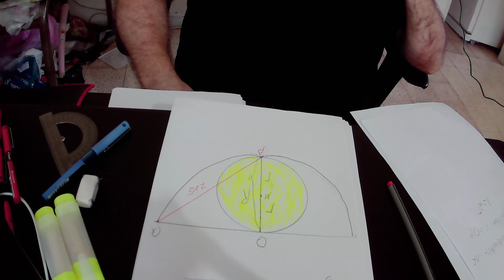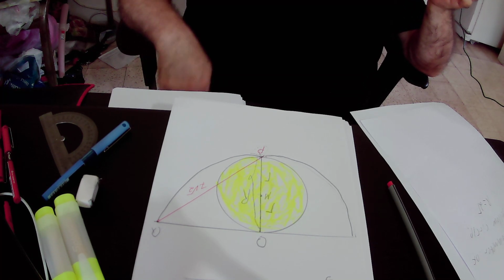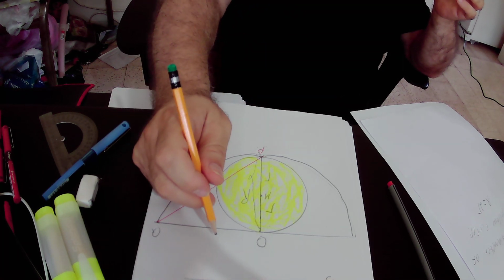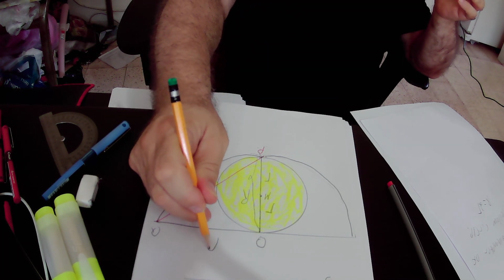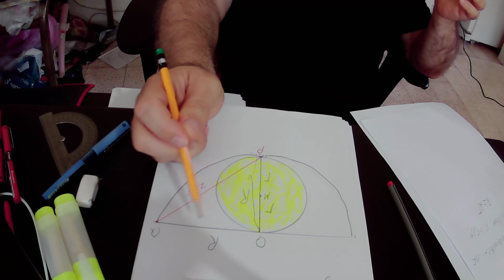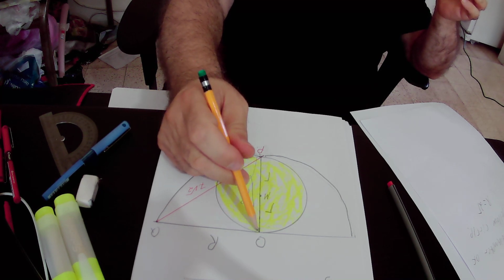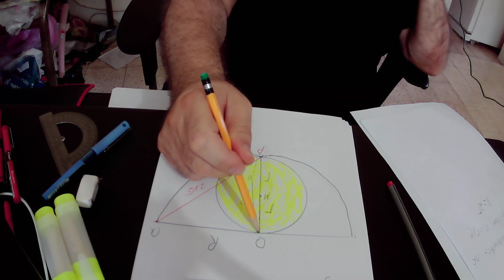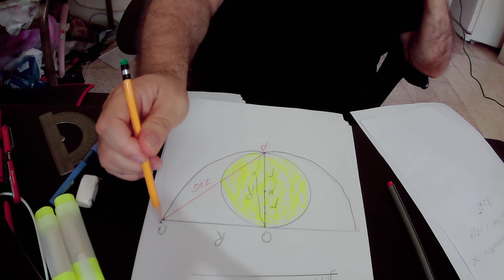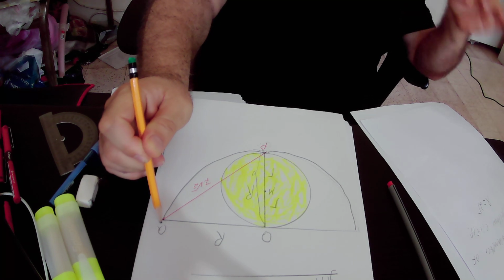And for the same reason, we can say also that OQ is the radius of the semicircle, because OQ is a line segment that exits from the center of the circle and ends on a point Q that is a point on the semicircle.